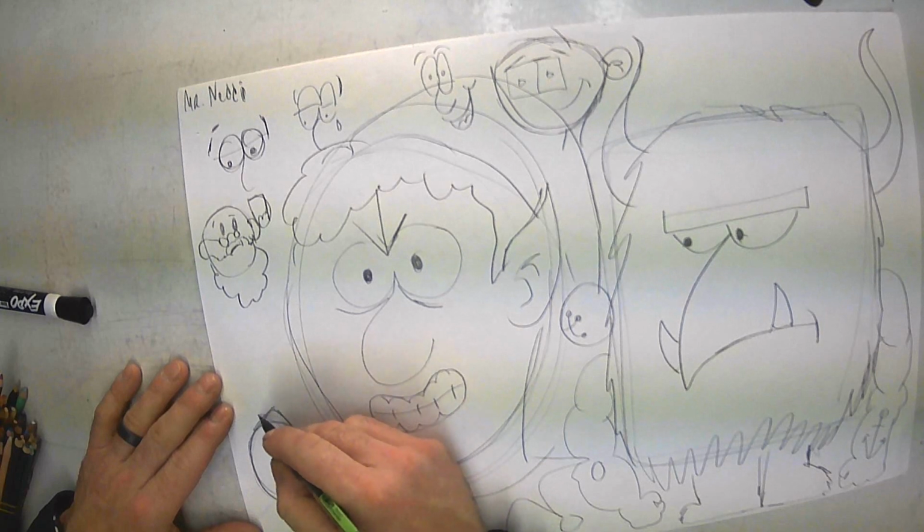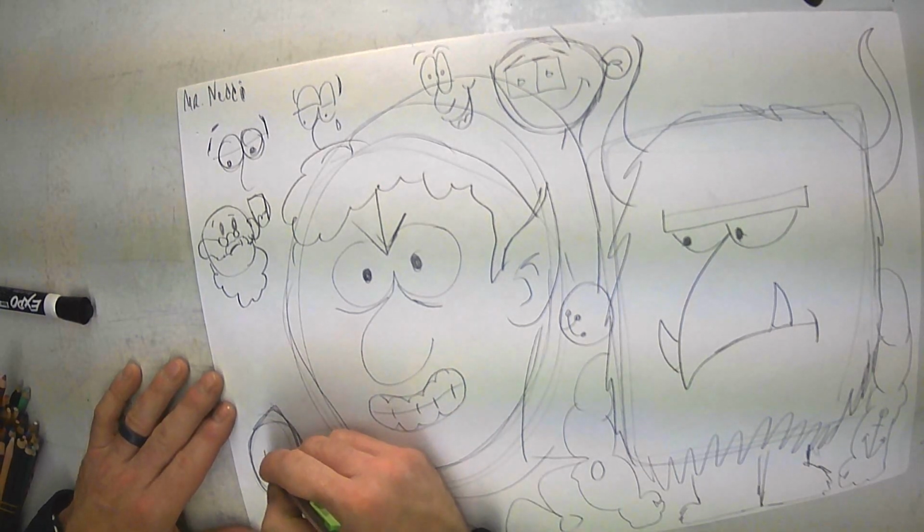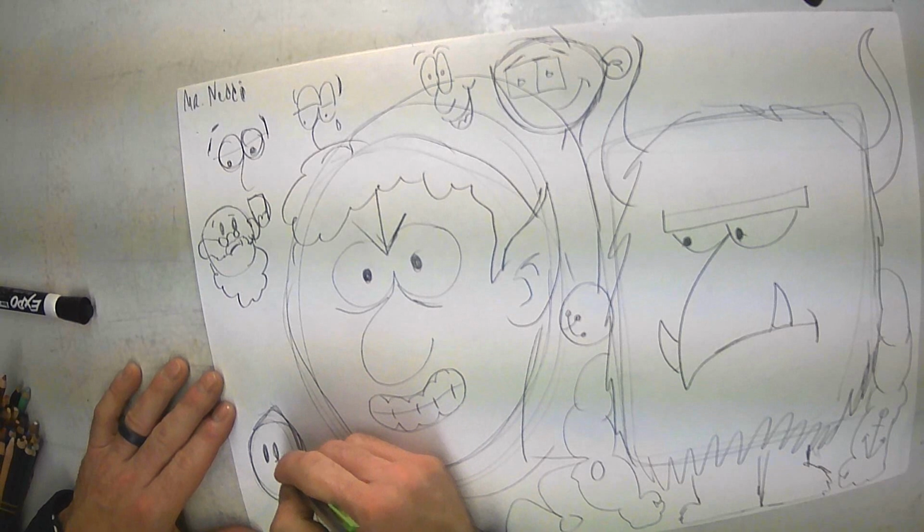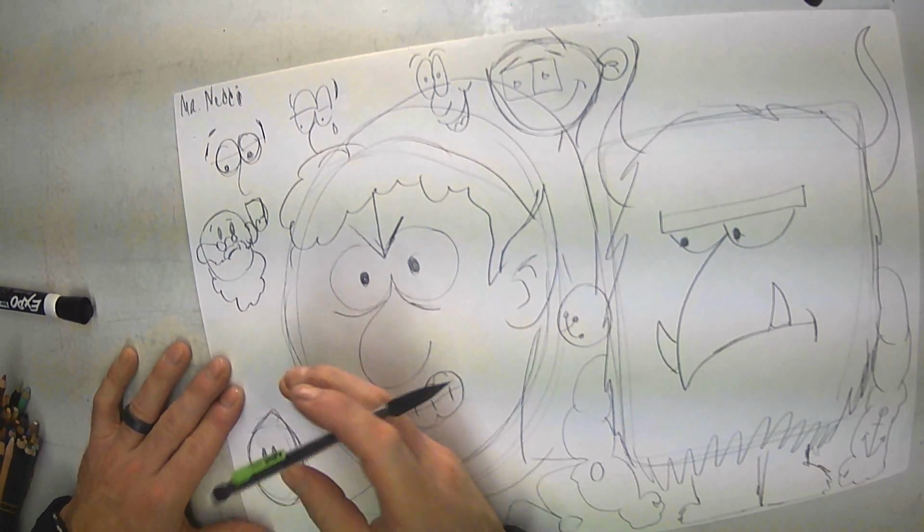You can make it more of a teardrop shape. It doesn't have to be perfectly round. You could change up the eyes. You could change up the cheeks.